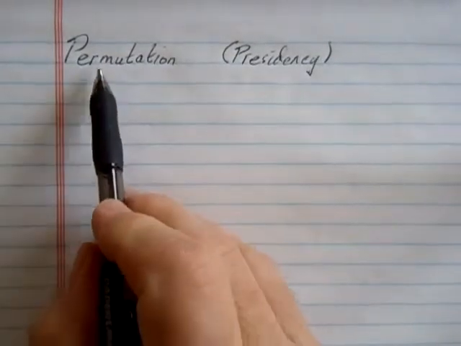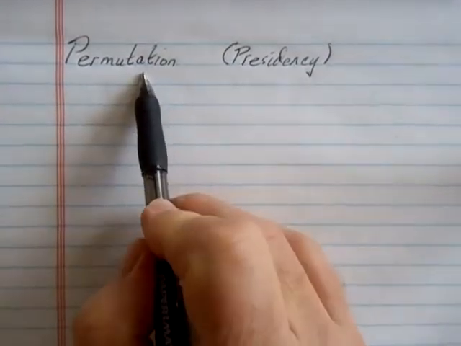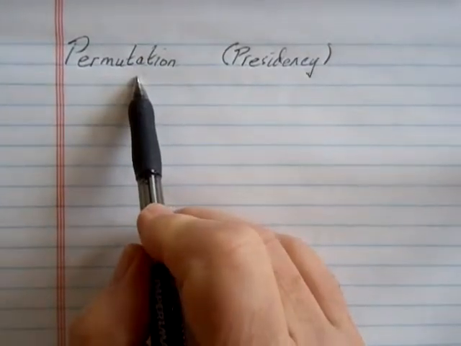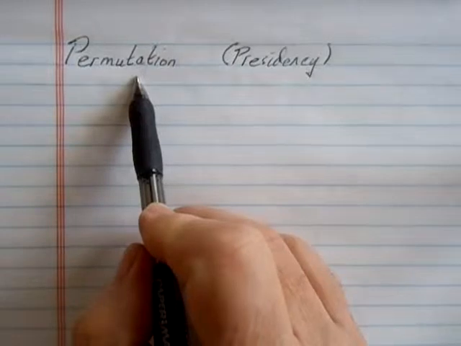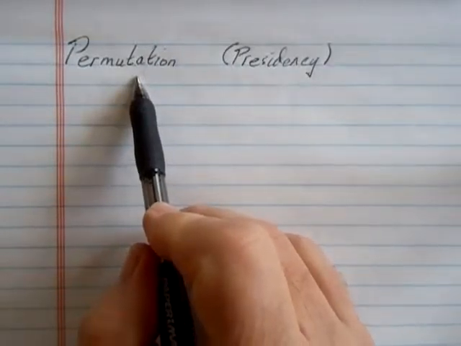We're going to look at the idea of a permutation. Permutations are a way of counting some things. The things that we're counting are the number of things that we can collect from a group that have a certain property.